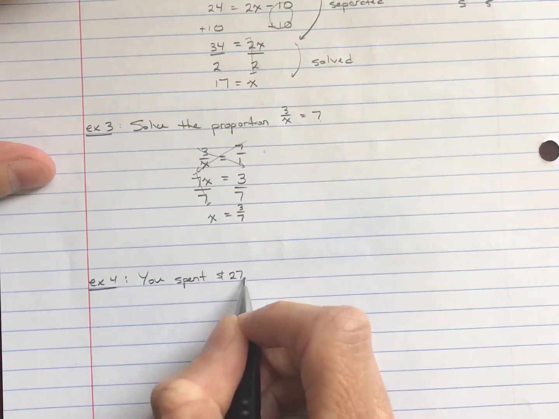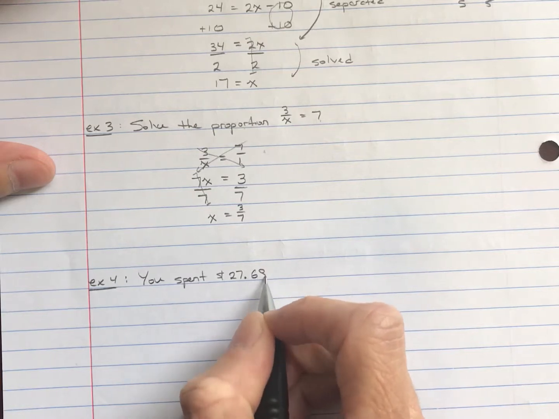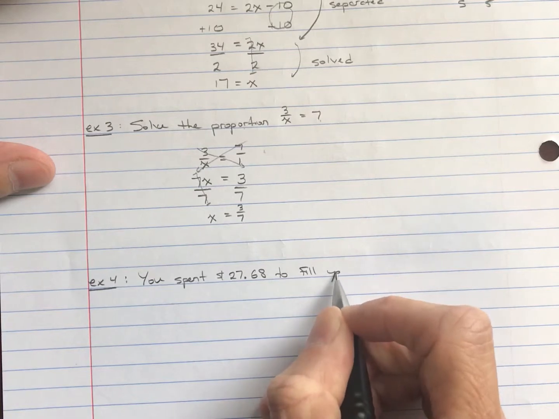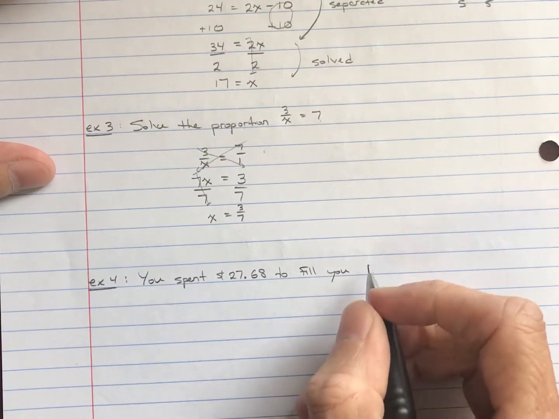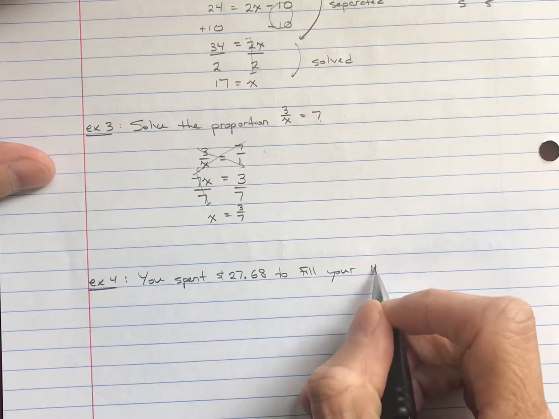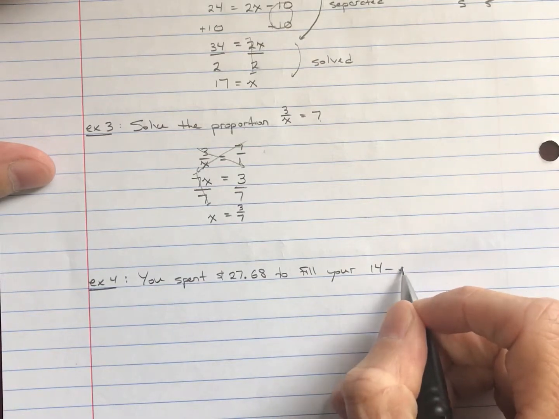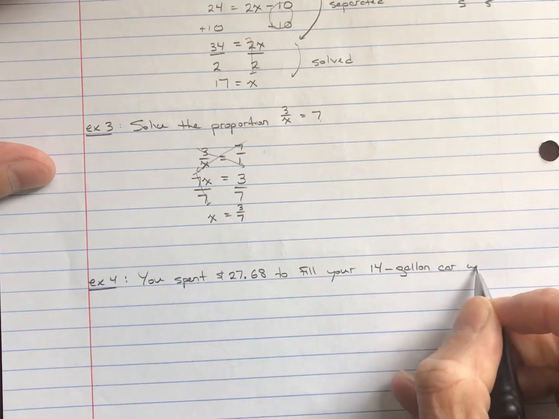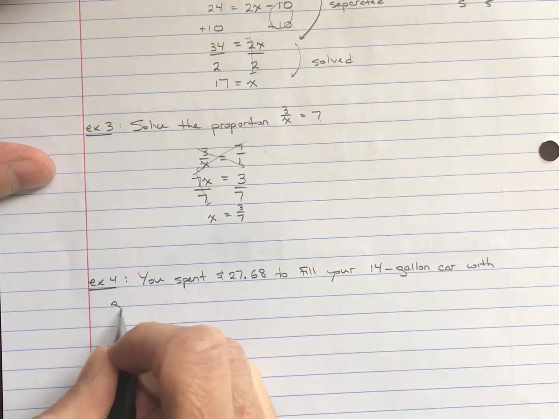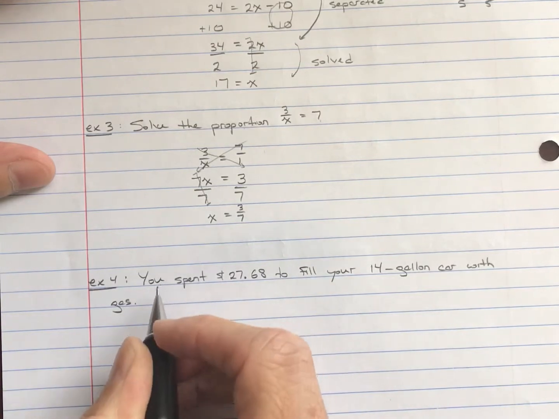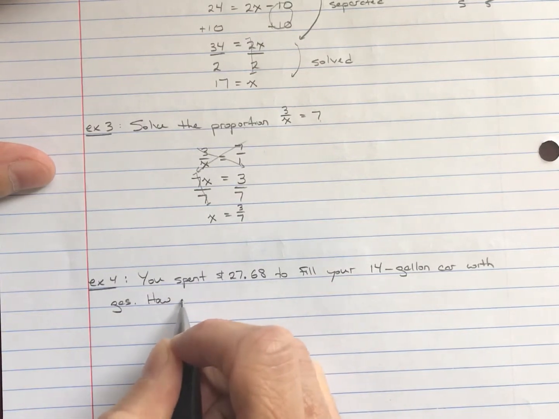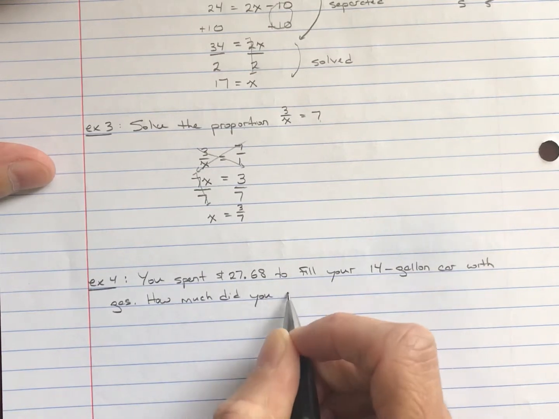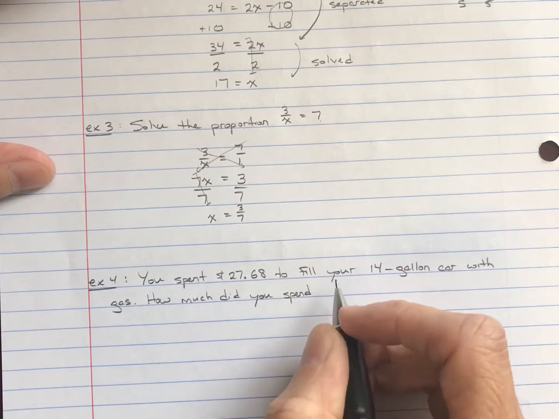You spent $27.68 to fill your 14-gallon car with gas. How much did you spend per gallon?